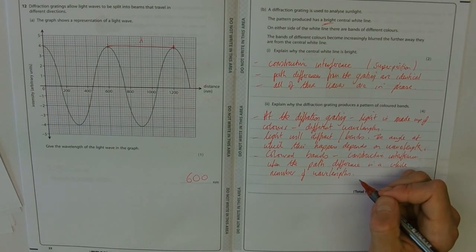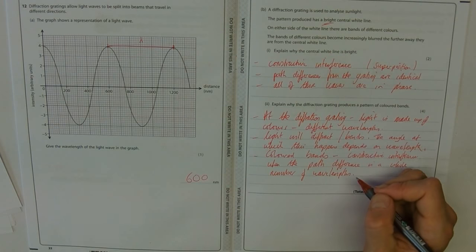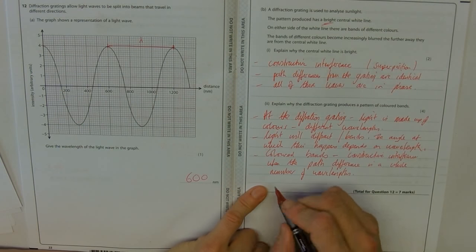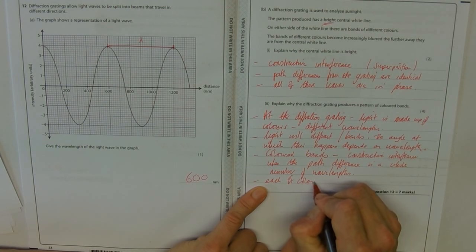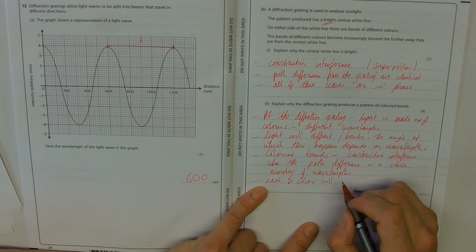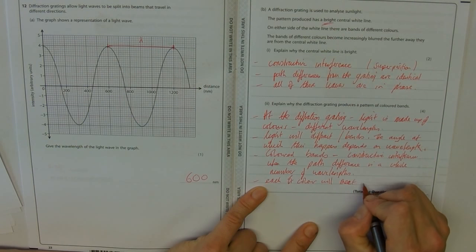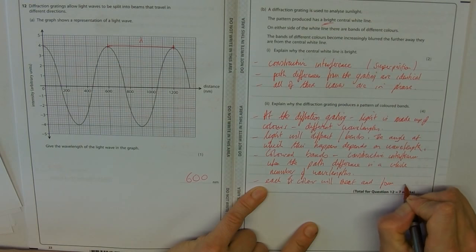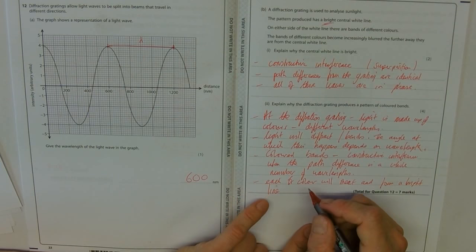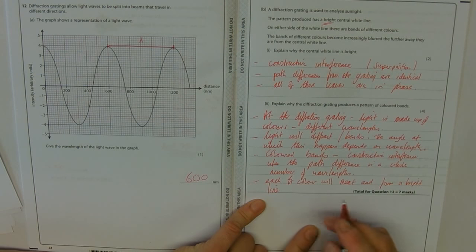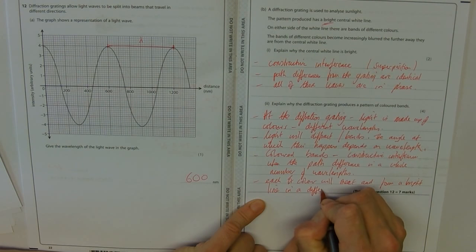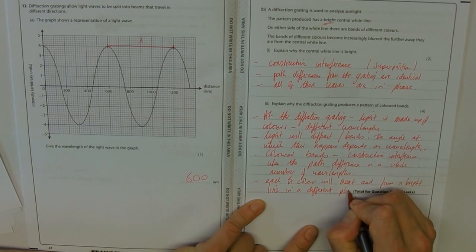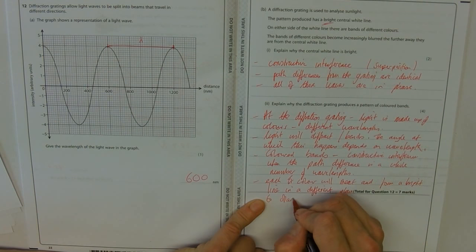And so each colour will meet at a certain place and form a line. So each colour will meet and form a bright line in a different place than other colours.